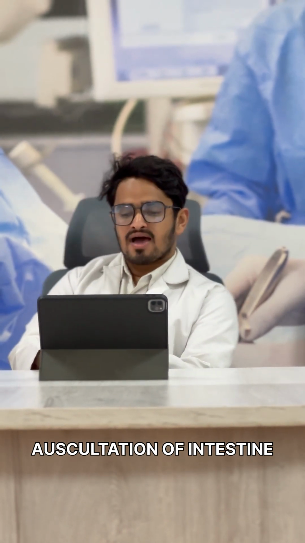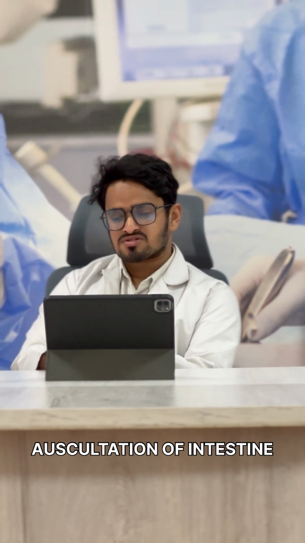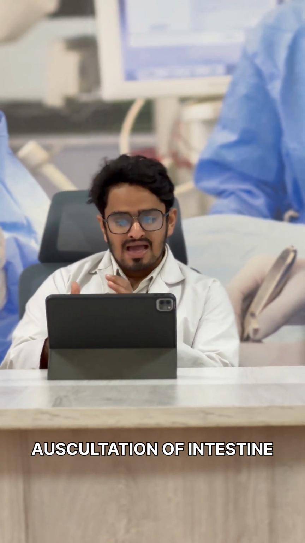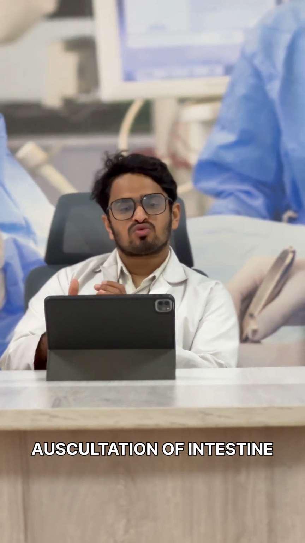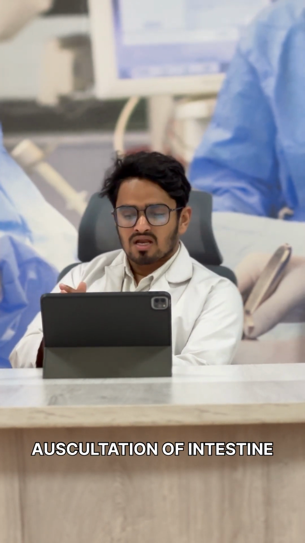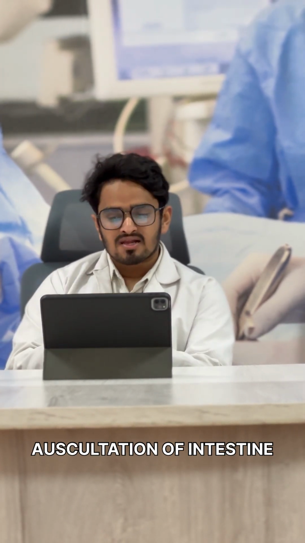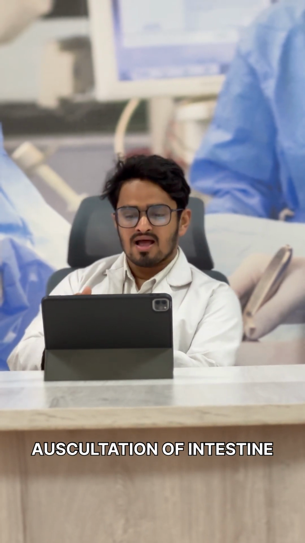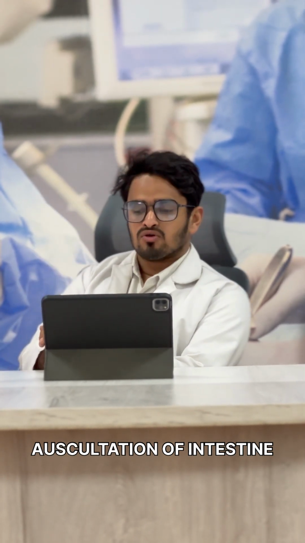The third one is high-pitched tinkling sounds with rushes, which may suggest mechanical bowel obstruction, and the fourth one, which is the last one, is bruits, which are vascular murmurs that may indicate vascular conditions such as renal artery stenosis or abdominal aortic aneurysm.